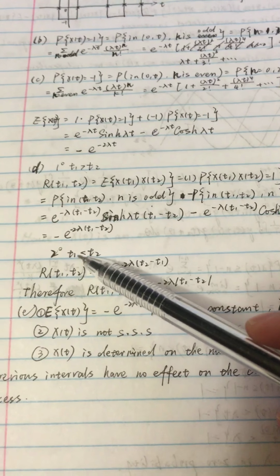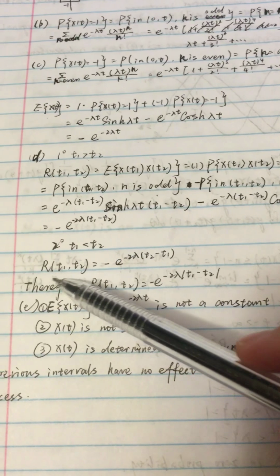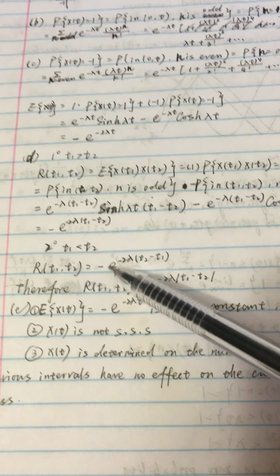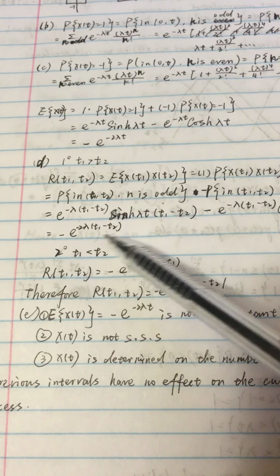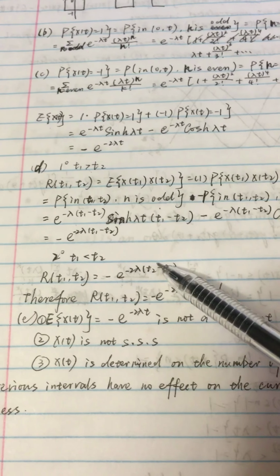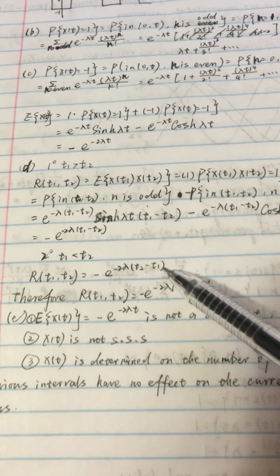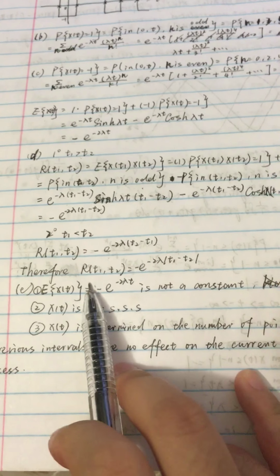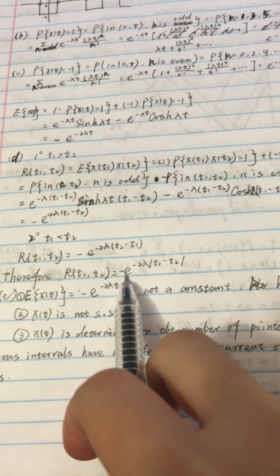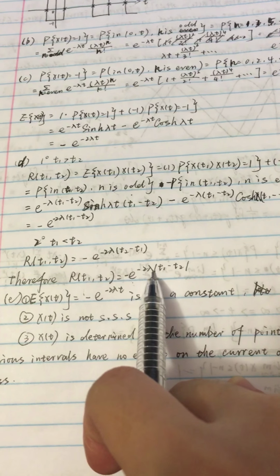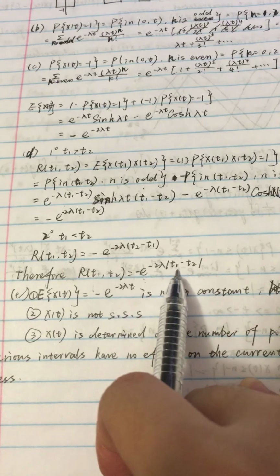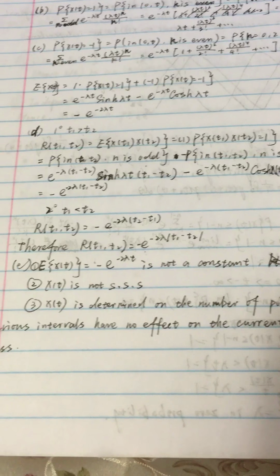And the second case, when T1 is less than T2, R(T1, T2), similarly, just reverse the order of T1, T2, we could get T2 minus T1. So therefore, R(T1, T2) equals minus e to the order of -2 lambda absolute value of T1 minus T2.